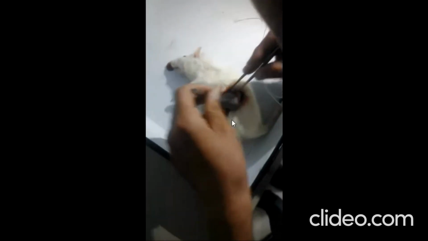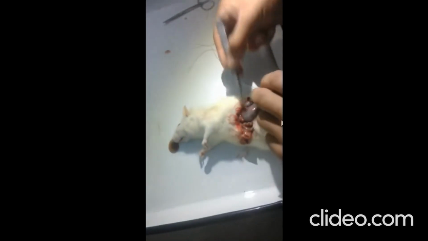Animals are kept in a cage for 19 hours, and then again the same procedure is done and the animals are sacrificed.